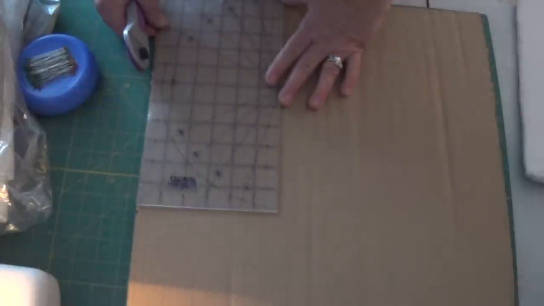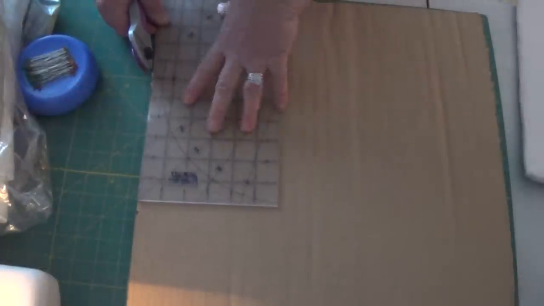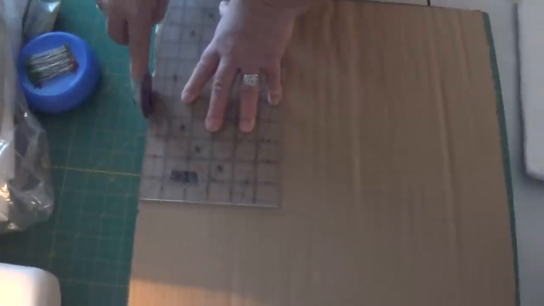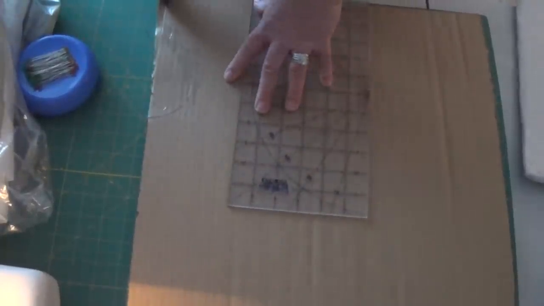Now, this one needs to be trimmed. As you can see, I got a really crooked edge here, so I'm going to straighten this off. Sort of. It doesn't have to be perfect. It's just a square for you to work on. That's all it is. There we go. And now we got that done. Okay, so now we have our piece of square cardboard.